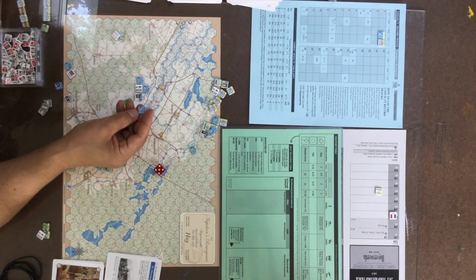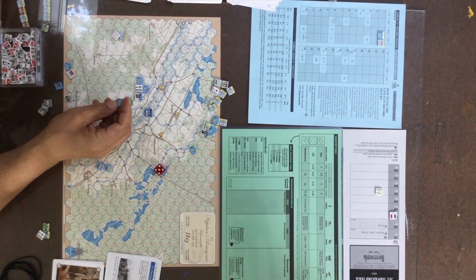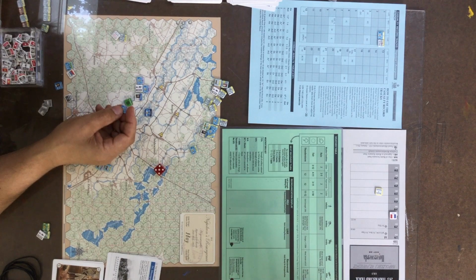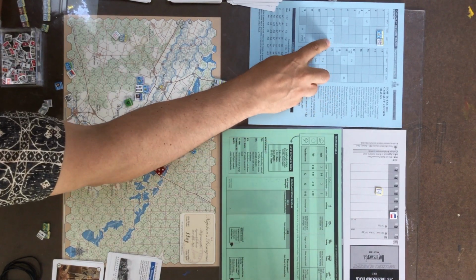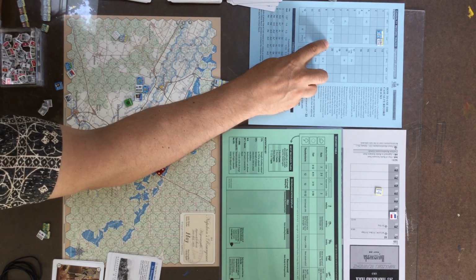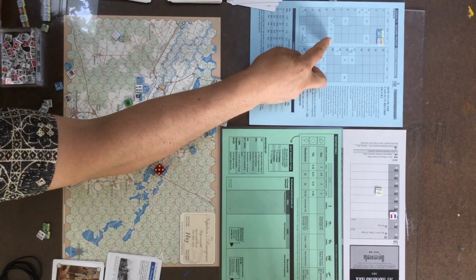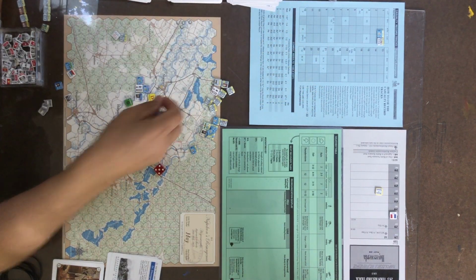When these guys come back, their full strength number is reduced here. Let's say Second Corps has 8. If they had 8 guys killed, they would be demoralized, and this D marker would go out. These guys are demoralized.